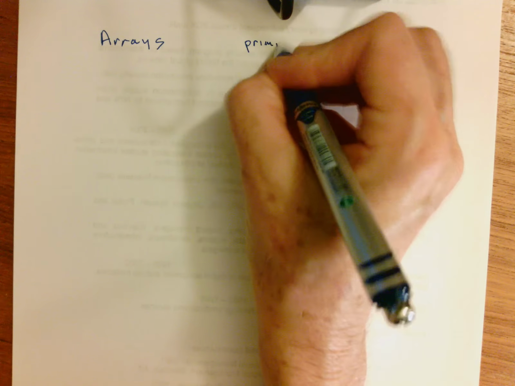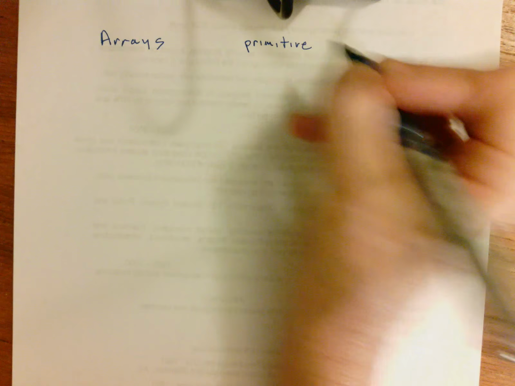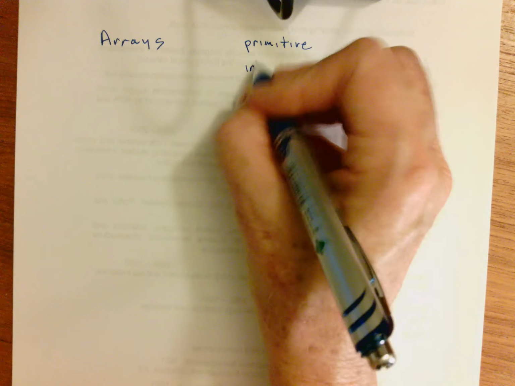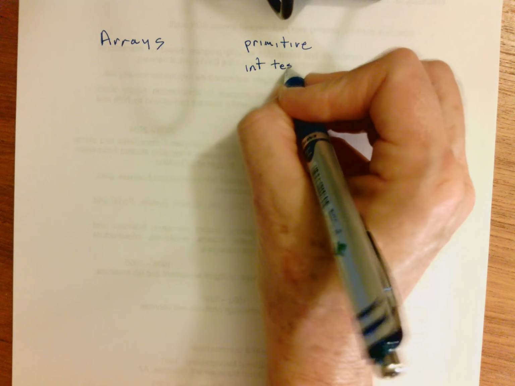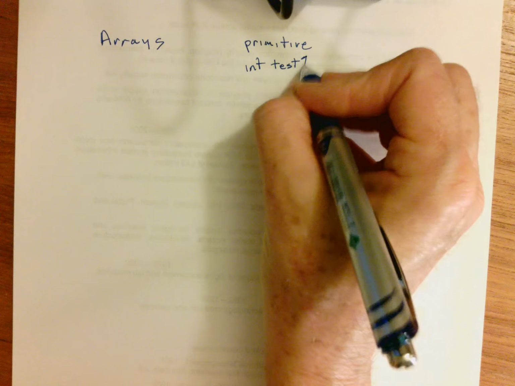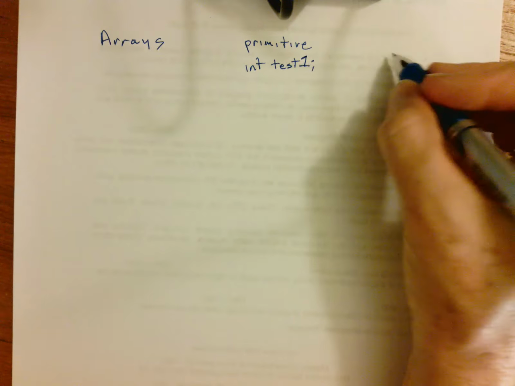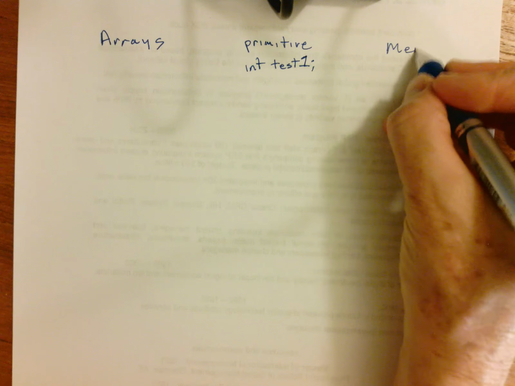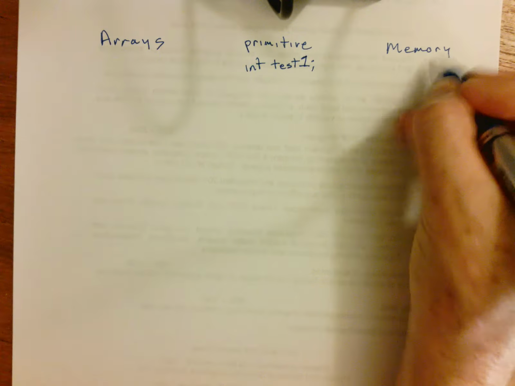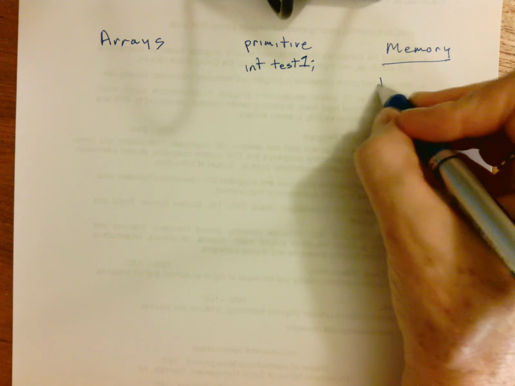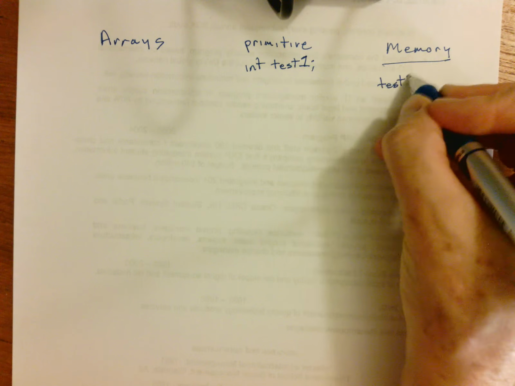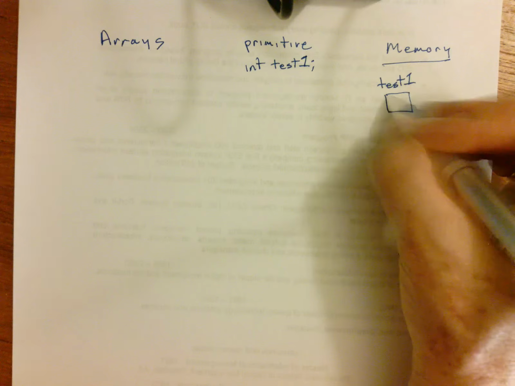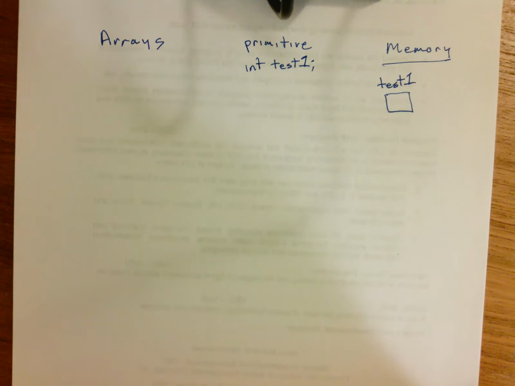So if we have a primitive type, let's say we want to store a test score. We might say int test1, and over in memory, let me show you some memory over here. Over in memory, that would set up a spot in memory labeled test1 with enough space to store an integer.